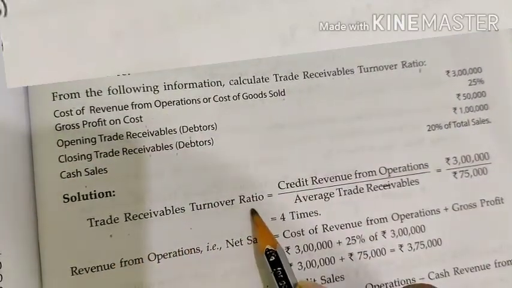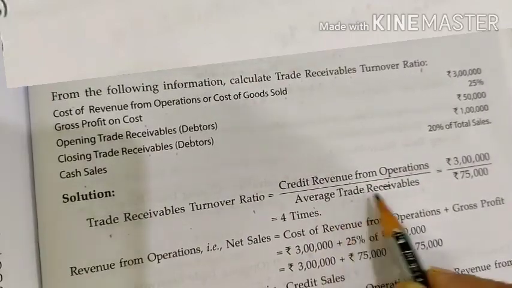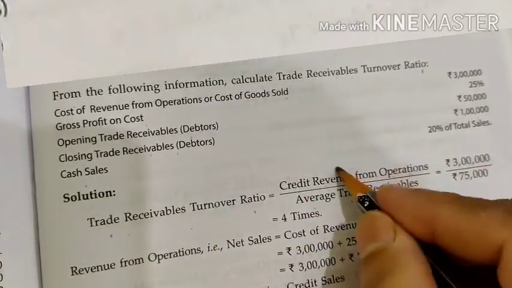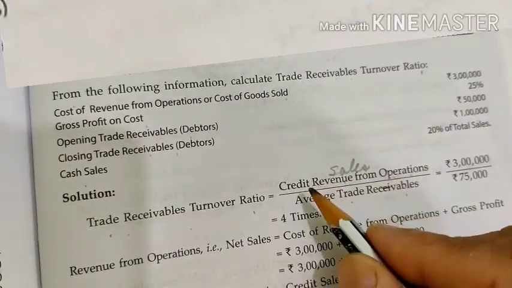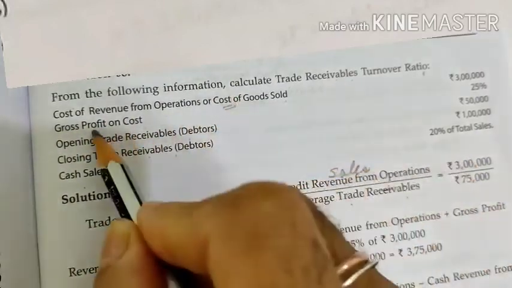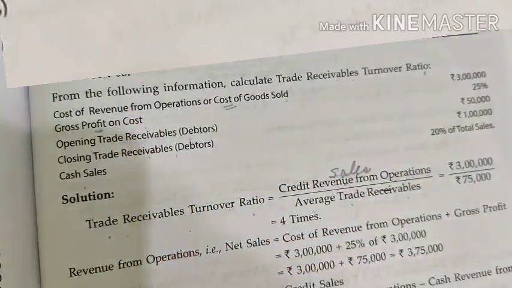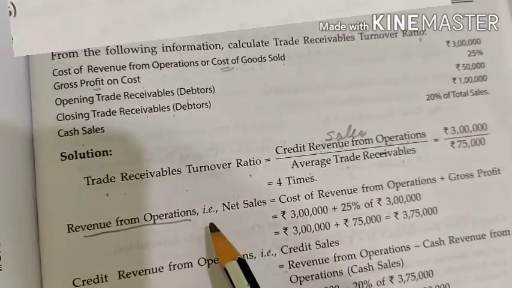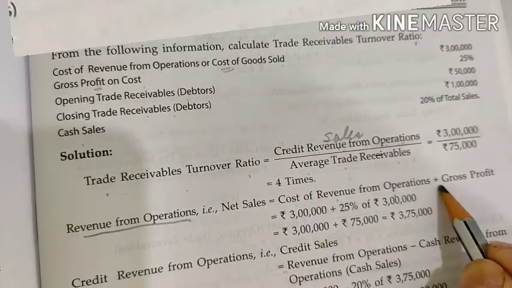Trade receivable turnover ratio is credit revenue from operation divided by average trade receivables. Revenue from operation means this is sales. So here you need to find out the credit sales. But the credit sales is not given in the question. Cost of goods sold is given to you and gross profit on cost is given to you. Taking these two, we will find out the sales, that is revenue from operation. And the formula for this is cost of revenue from operation plus gross profit.